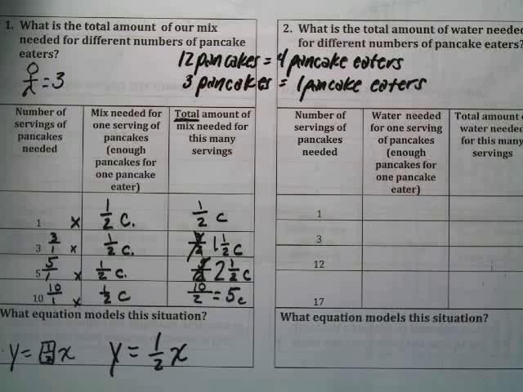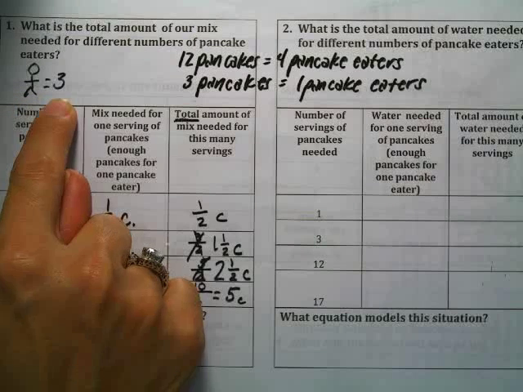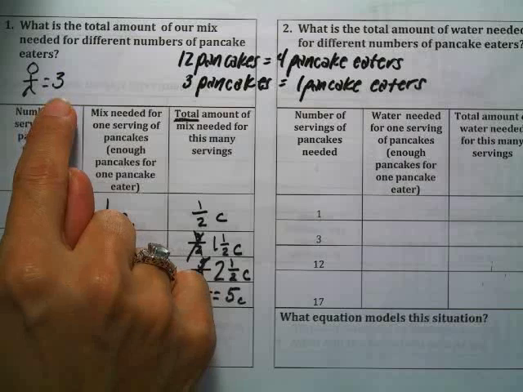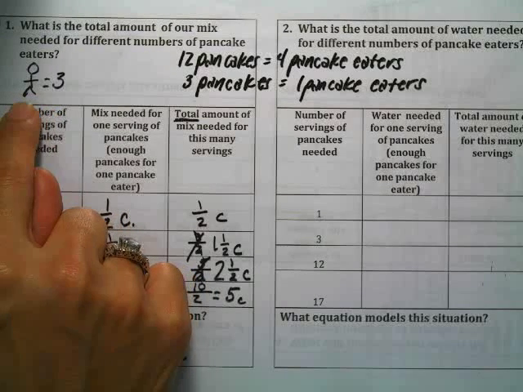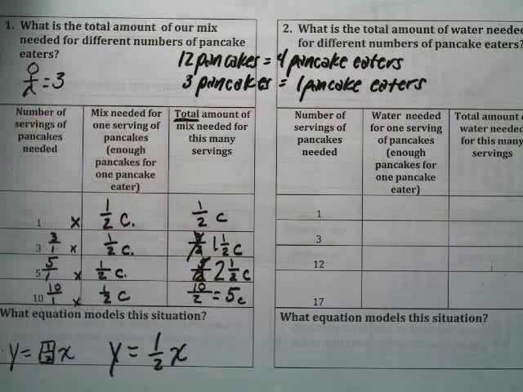So, at the beginning of class, what we decided was that each pancake eater, each dude who came to the pancake breakfast, could eat 3 pancakes. And that was a pretty good average. Some people will eat more, some people will eat less, but in general, Joe Pancake Eater is going to have 3 pancakes. Okay? So then, we look at our recipe.